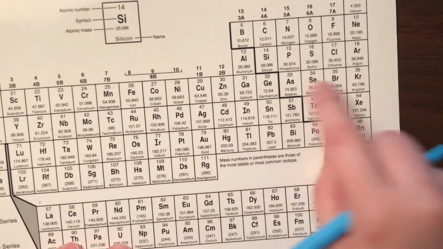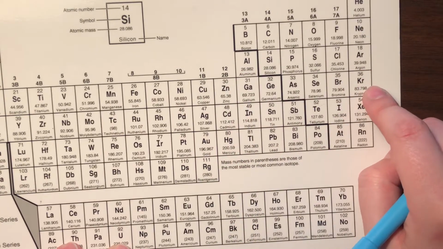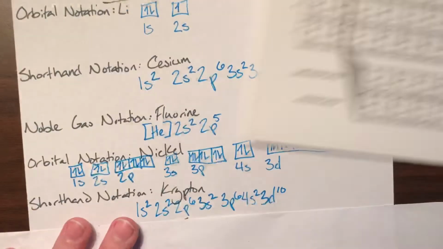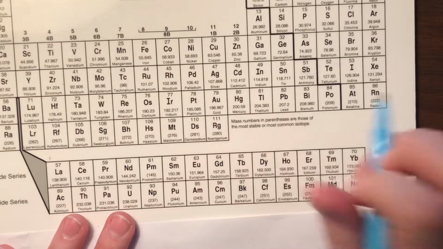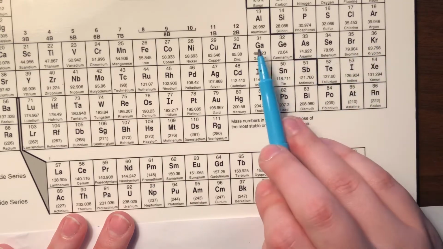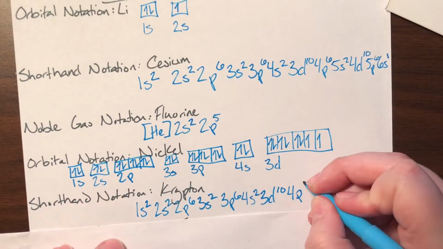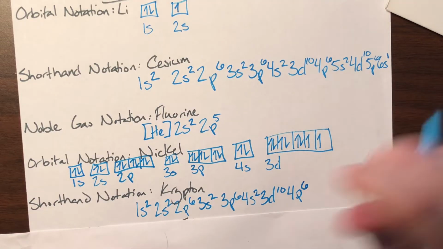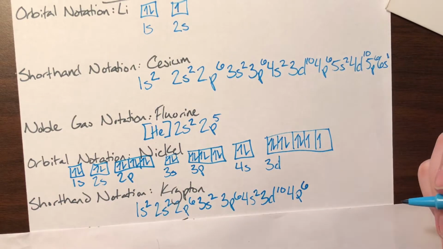And now that I have reached the actual orbital where krypton is going to fill to, I need to be careful to make sure I know exactly how many electrons are going to be there. So this is my 4p block. And my 4p block, I need to count how many electrons I'm going to have until I get to krypton. So I have 1, 2, 3, 4, 5, 6. So my 4p block is actually going to be completely full, which makes sense because krypton is a noble gas, which means that they have 8 valence electrons.